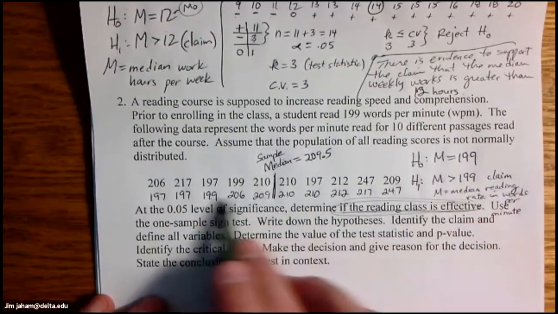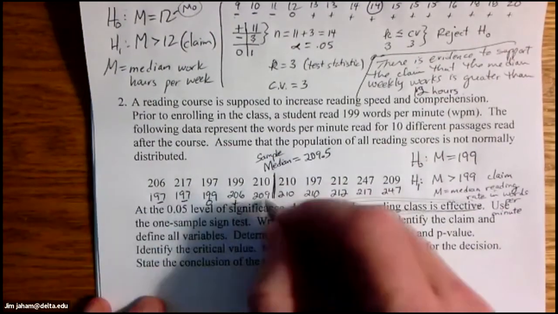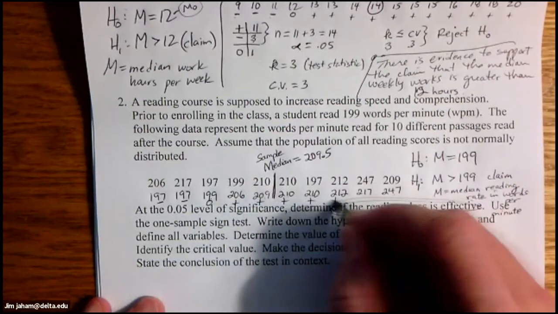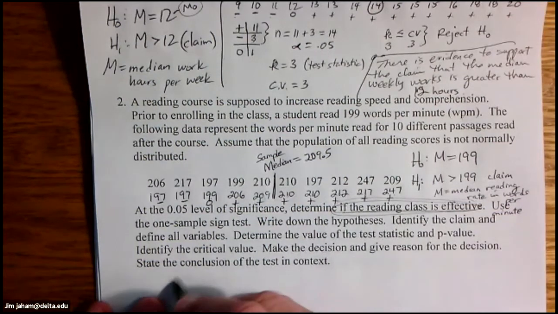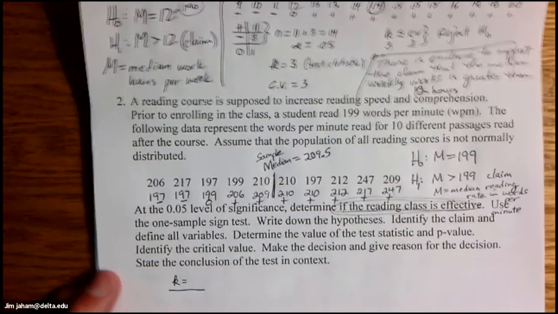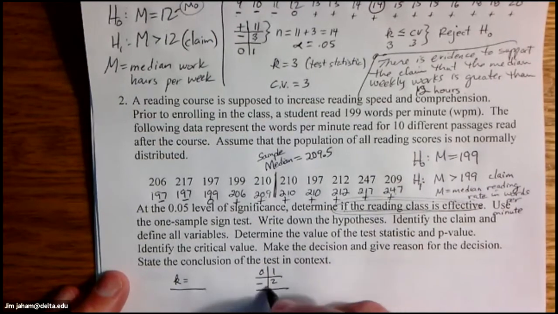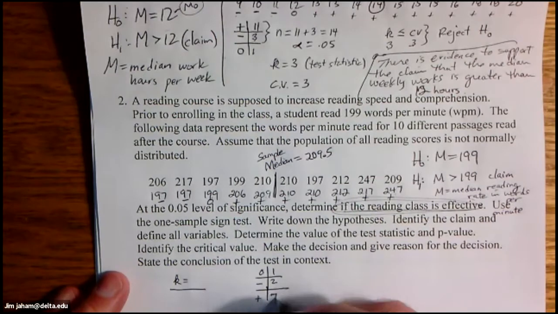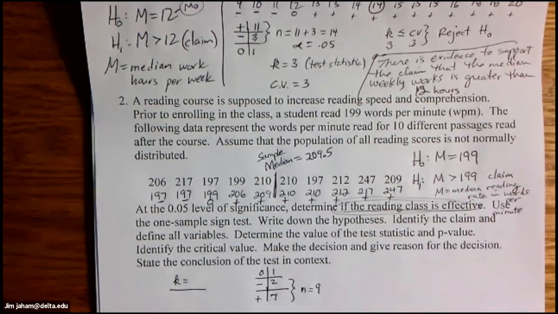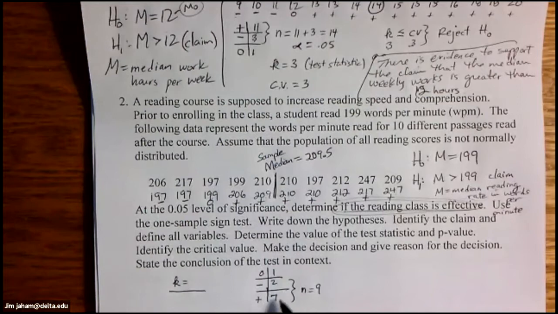All right, 199 is here. So this gets a 0. And then we have 2 minuses and the rest pluses. This is the sign test, because we put a sign, plus or minus, next to each data value. Zeros we have 1, minuses we have 2, and pluses we have 7. So again, another example where n turns out not to be the 10 that we originally started with, because we only add the pluses and minuses.